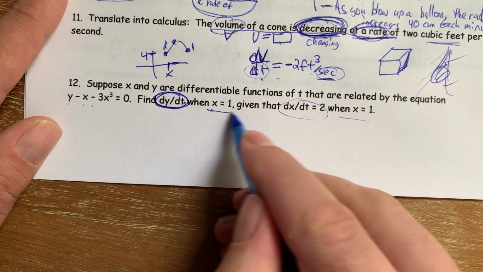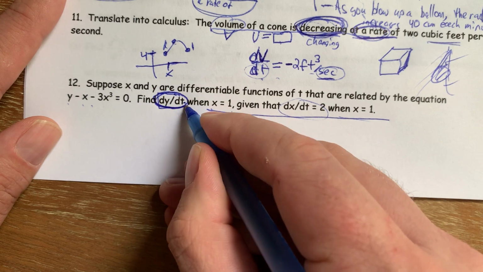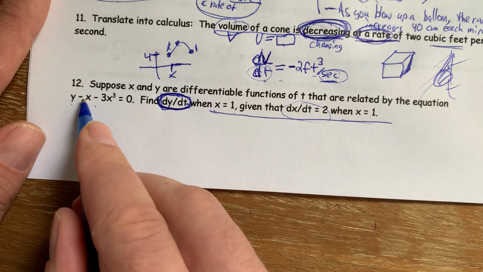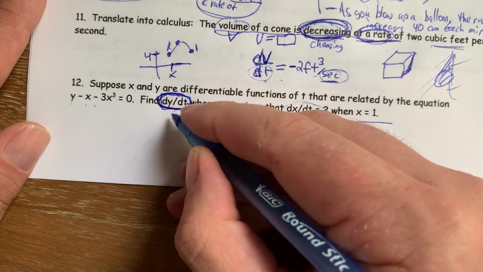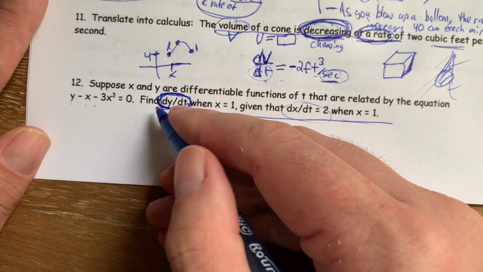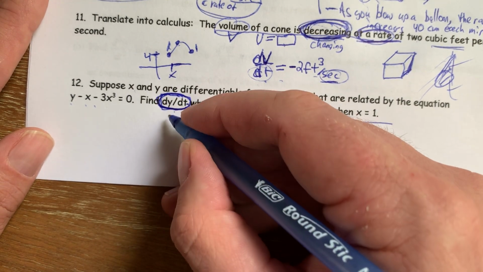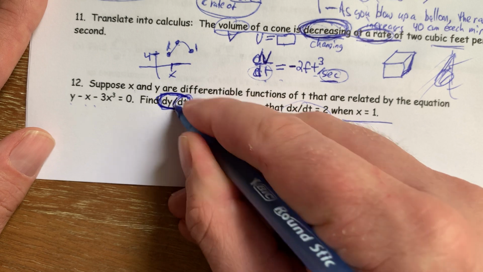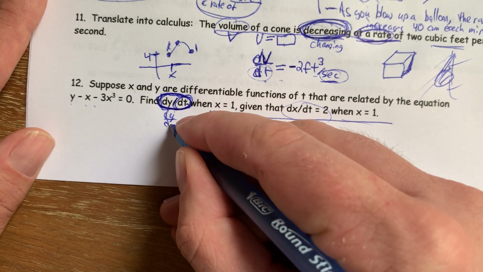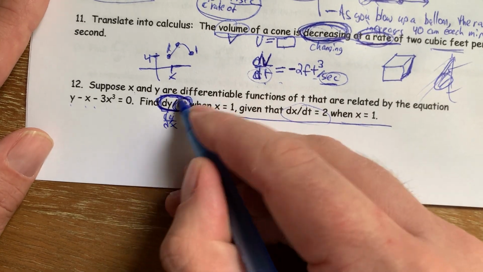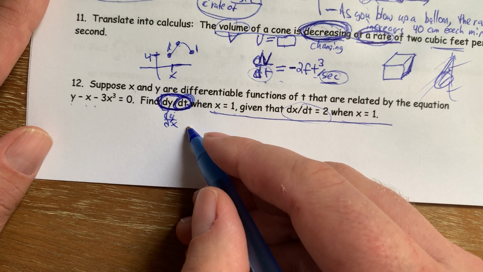Okay, this is all the information they're giving us, but what they're looking for is dy/dt. Now, this is not y prime. This is not like find the derivative, solve for y and do implicit differentiation, because it's dy/dt. dy/dx is what we were doing last unit. But this is dy/dt. It's the derivative with respect to time.